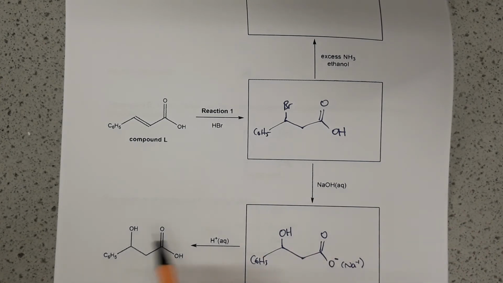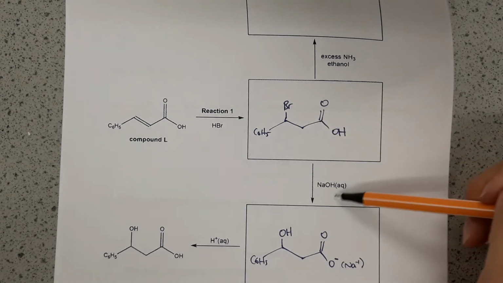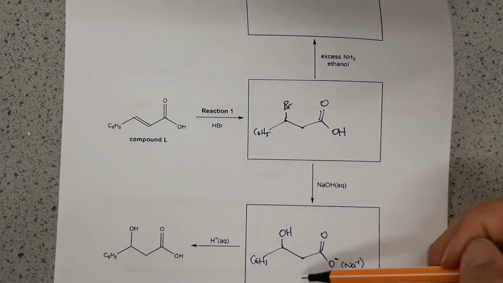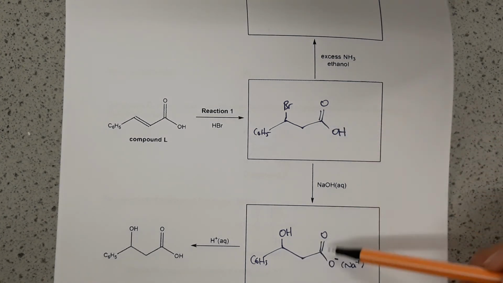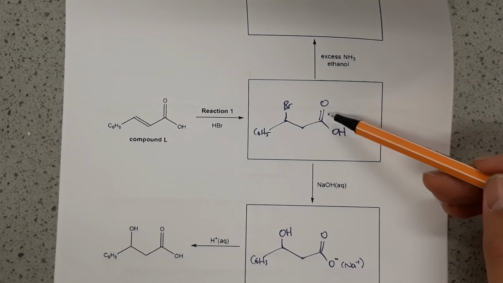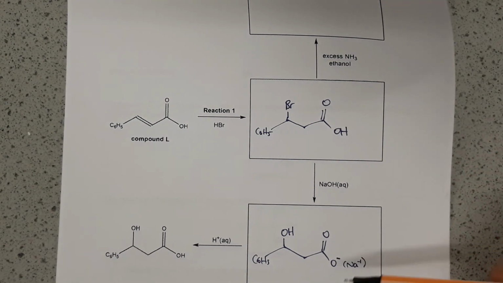And the hydroxide then has replaced the bromine. So the main reaction for the synthesis is the hydroxide ion replacing the bromine, the haloalkane becoming an alcohol. This bit here is to do with an acid-base reaction. So the C double bond OH becoming the O minus is to do with the acid-base reaction.